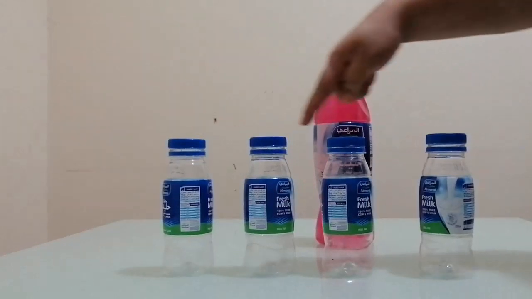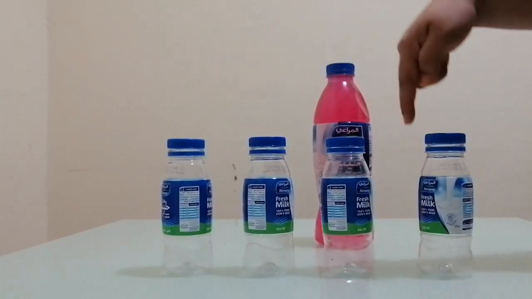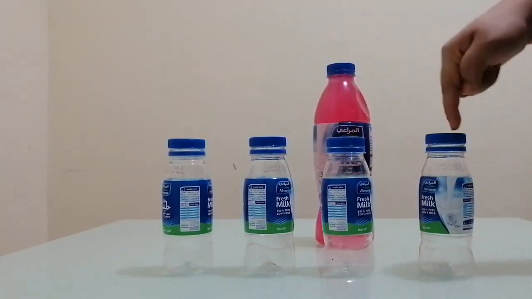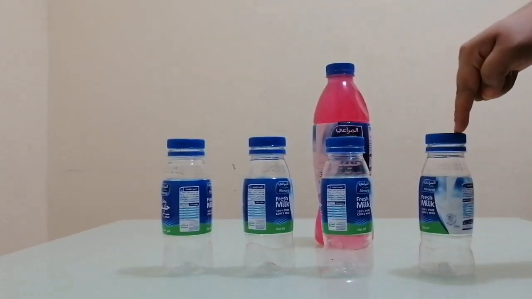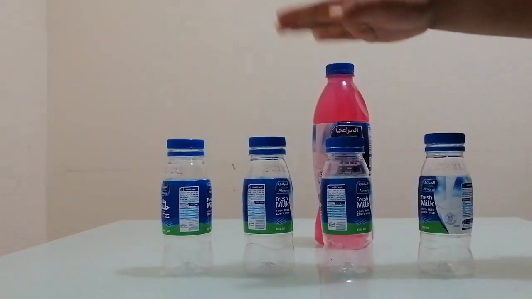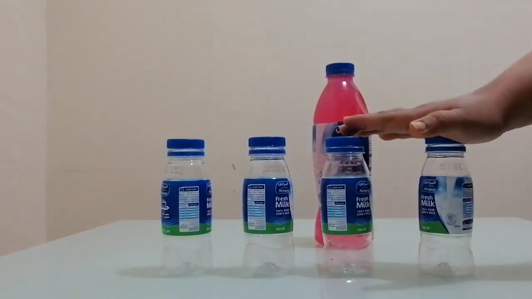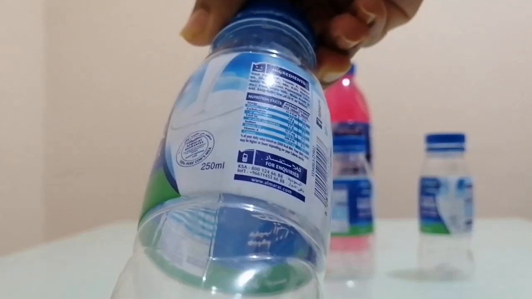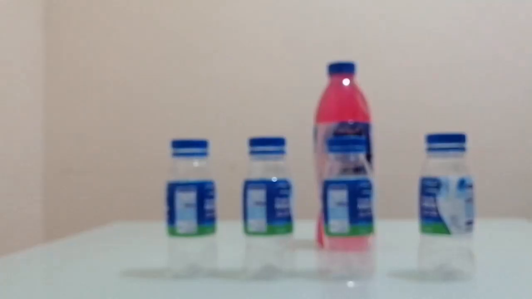Now here I have 4 bottles. I'm going to divide this into these 4 bottles. Let's see whether it gets divided equally into these bottles or not. Each of these bottles is 250 ml.